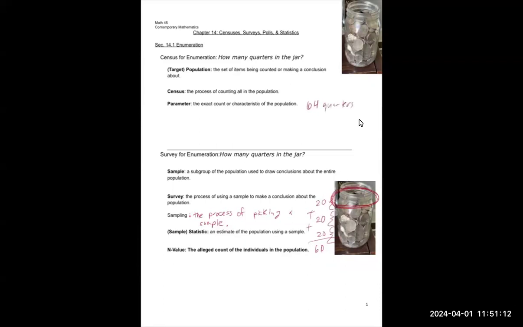The shortcut, the lazy way of doing it, would be to just count a small portion of quarters and use that to estimate the total amount of quarters. We call that a survey. The method of answering that enumeration question, we did it using a survey method, which is a method that uses a sample to help us find the total estimate of the quarters.